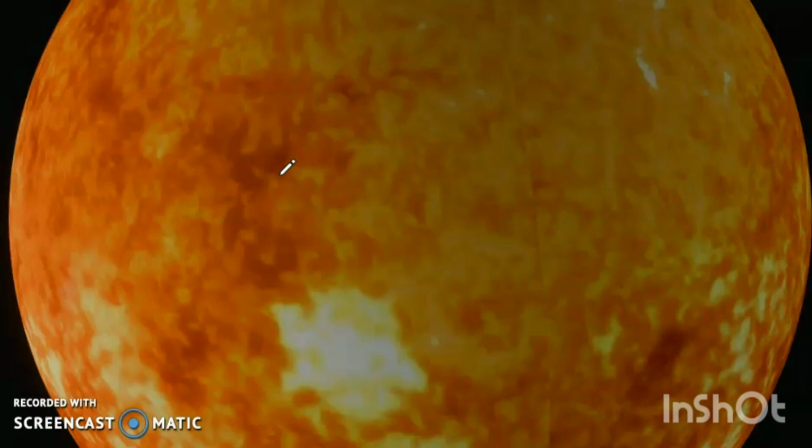The polar regions take longer to complete a rotation than the equatorial regions because the Sun is not solid.